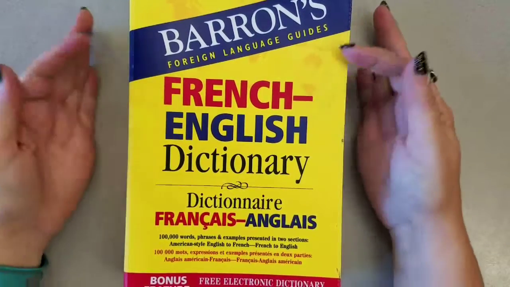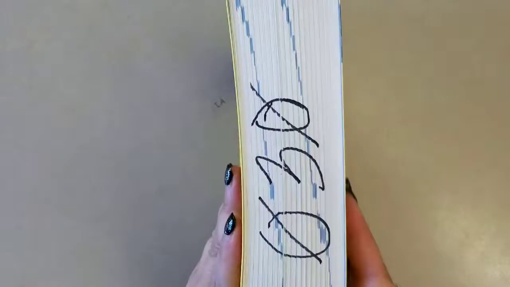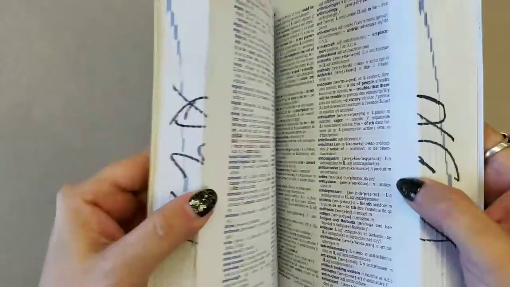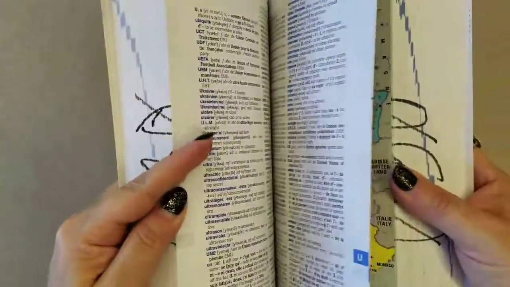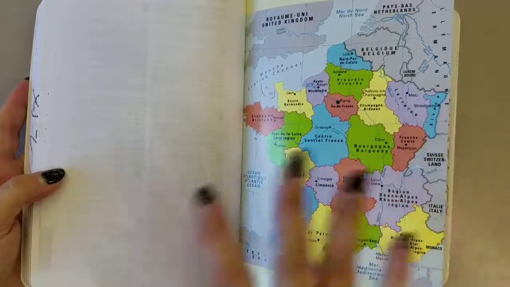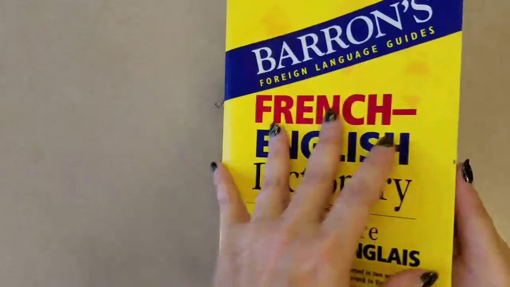This is a French-English dictionary, or a dictionnaire français-anglais. And if you look at the side, you'll notice that those tabs that tell you where the letters are, there's actually two sets. In the center of this dictionary, there are some maps. A lot of times there are special pages between the two halves of a translation dictionary, not always, but frequently.